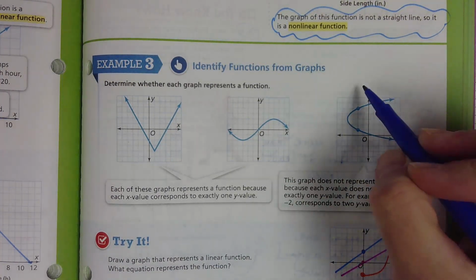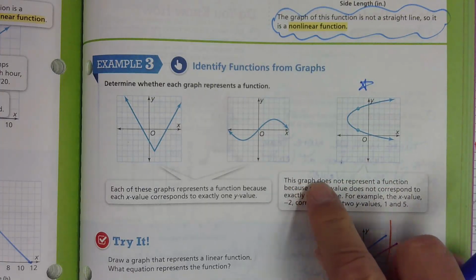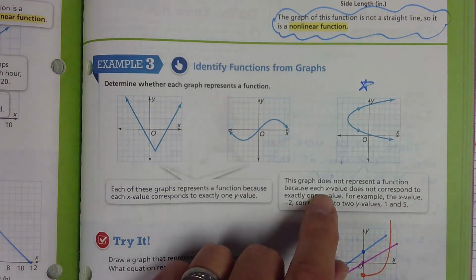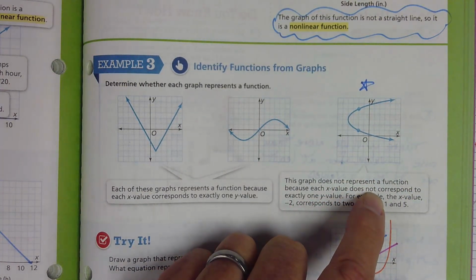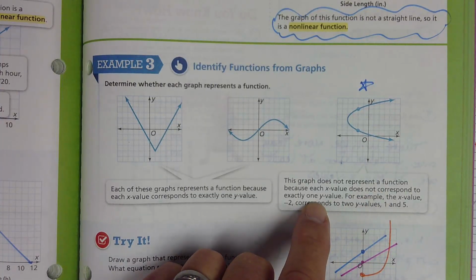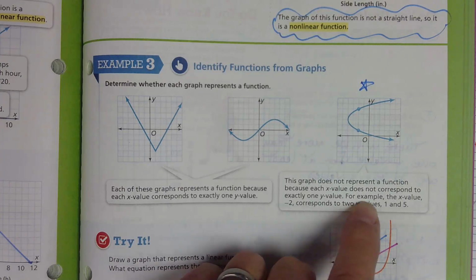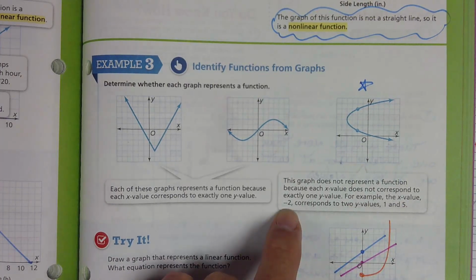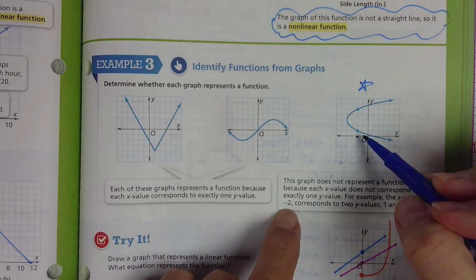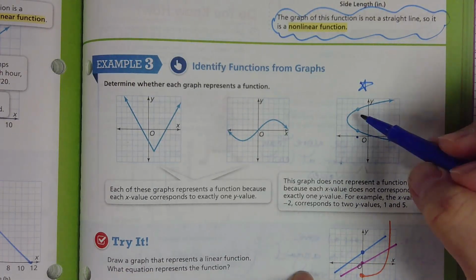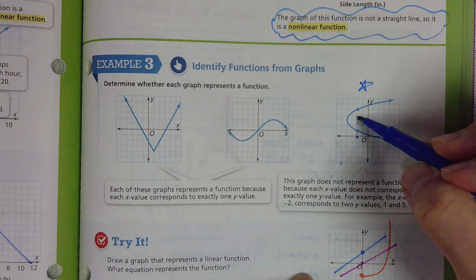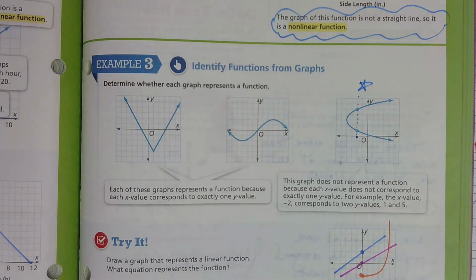But this one here, this graph does not represent a function because each x value does not correspond to exactly one y value. And they gave us an example here. For example, the x value -2, which would be right here. Okay, and then if we went straight up from -2, we're going to come across two y values, 1 and 5. So that's not a function.